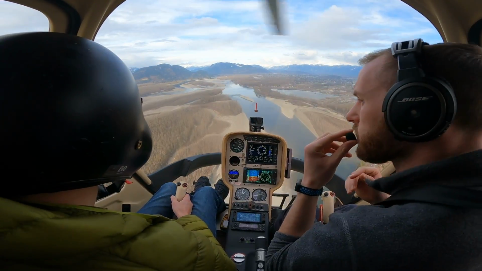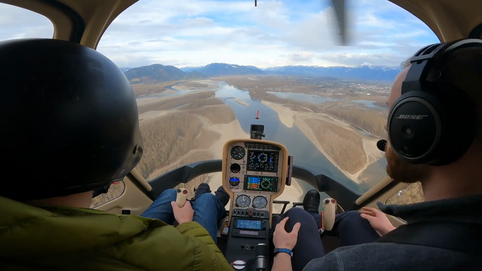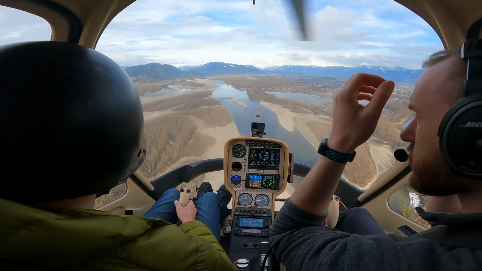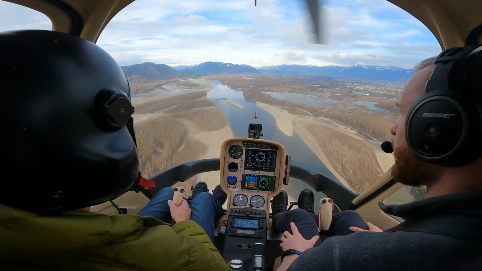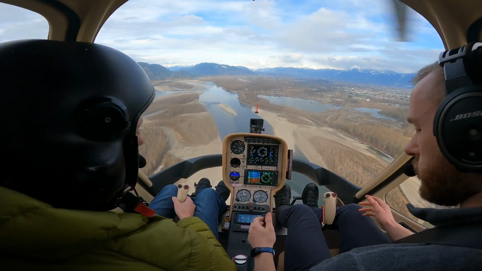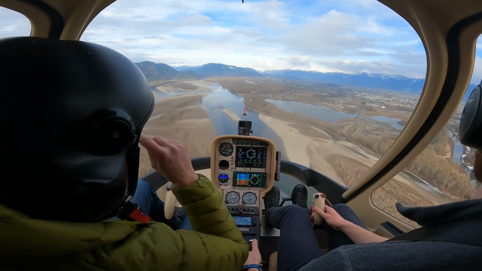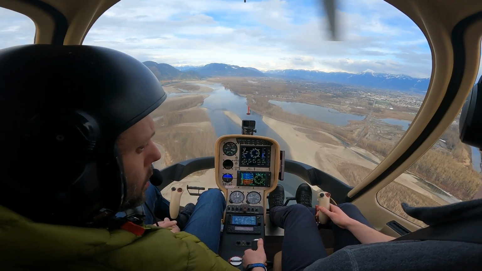Oh, there's a plane down there. Landed, I guess. Do they tend to do circuits on sandbars? Once in a while you get these bush planes that'll do that. Very odd place to have them. Alright, I'll give you the controls. I have control. There's Chilliwack there, so we can do one final call here just north of Chilliwack Mountain.